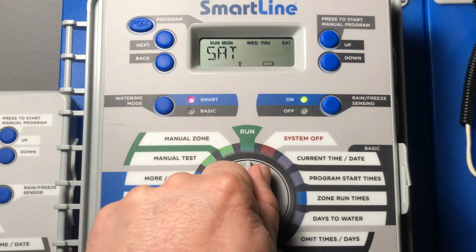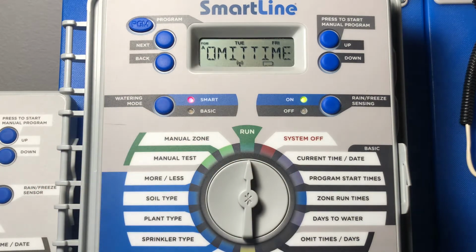Now, as we rotate the dial back around to the run position, you can see that all of the days of the week have now been adjusted based on the watering days I'm allowed versus the watering days I'm not.